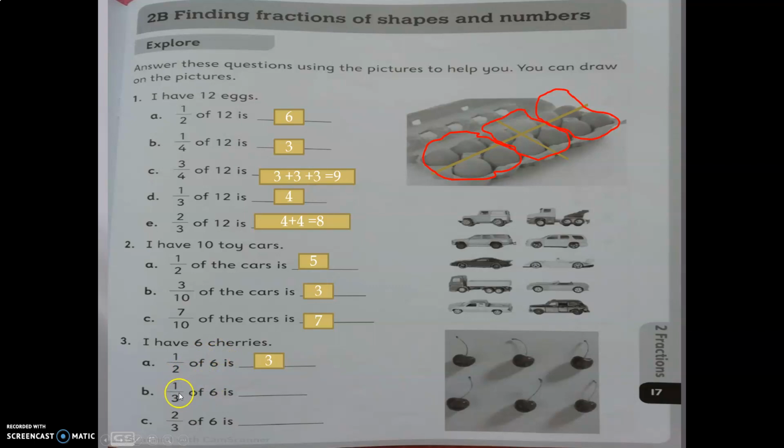Okay, 1/3 of 6. We have two choices, whether to draw, go to the 6 cherries and divide it into how many equal parts? To 1, 2, 3. To 3 equal parts, and then you can tell me 1 out of 3 or 1/3 of the 6 cherries equals how many? Or you can tell me, Miss, I can divide 6 divided by 3. So what multiplied by 3 gives me the total 6?